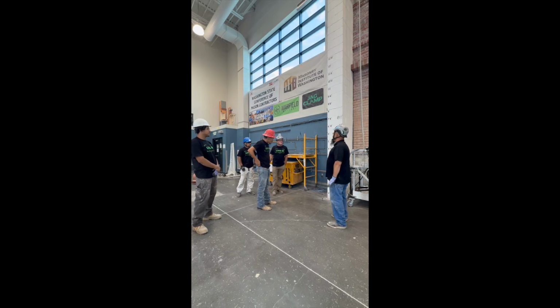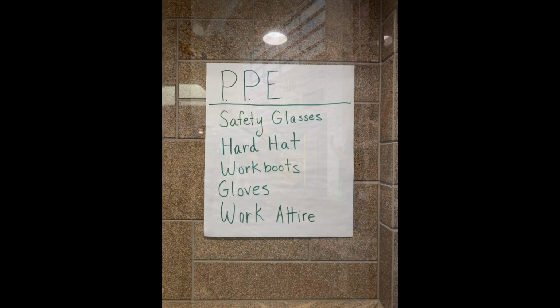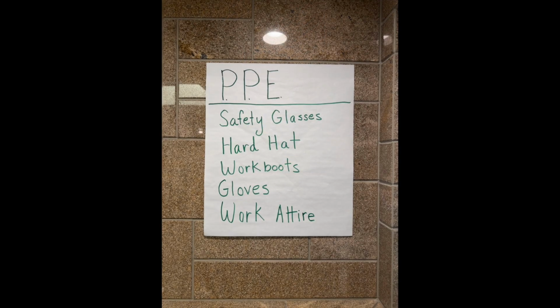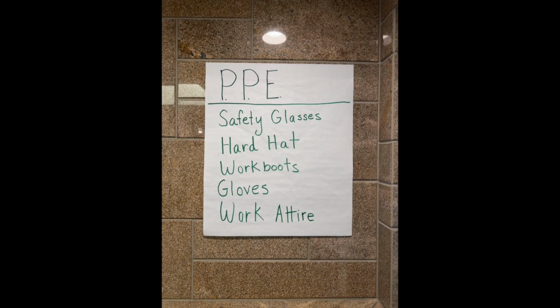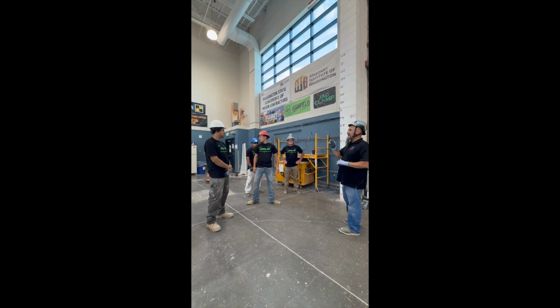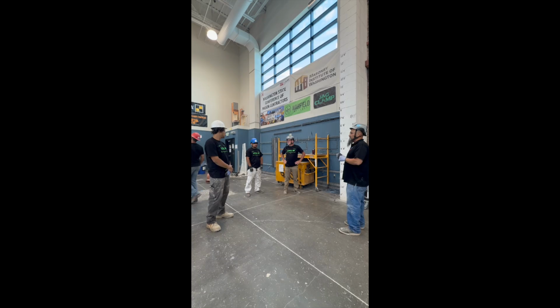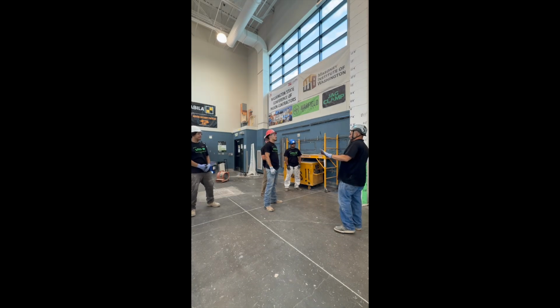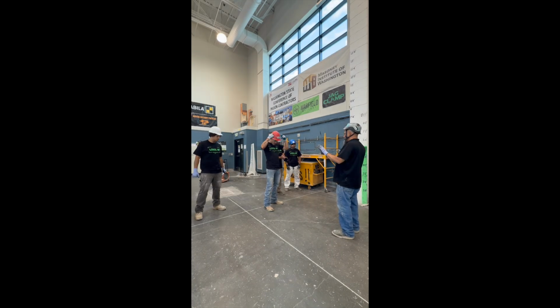Now that we're out here in the shop, does everybody have their PPE on? We need hard hats, safety glasses, and gloves. If we don't have that, we're gonna have to get it. There's a pair of gloves there, and we have some fresh gloves in the storage. Now that we got our 100% PPE on, we're ready to do layout.